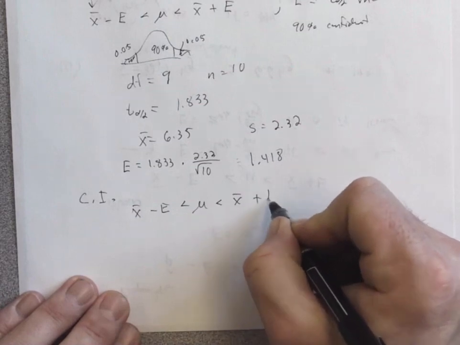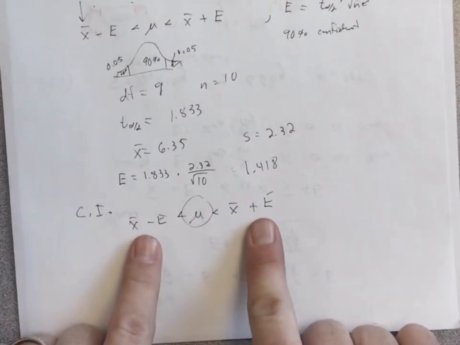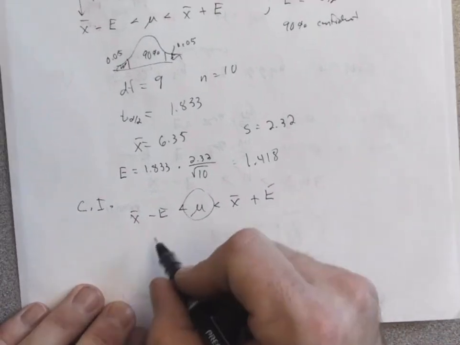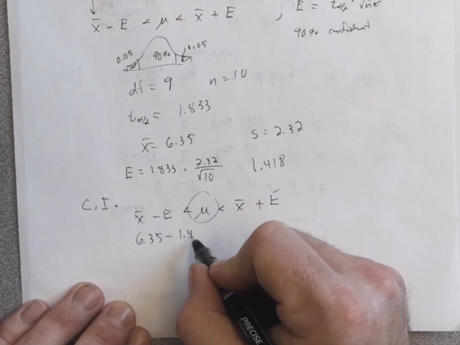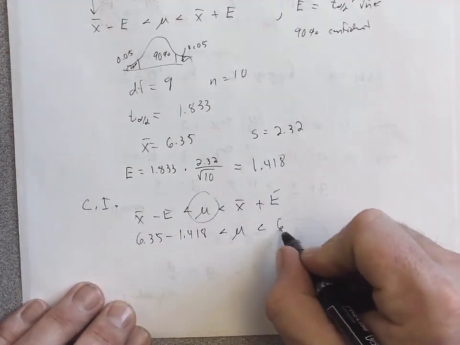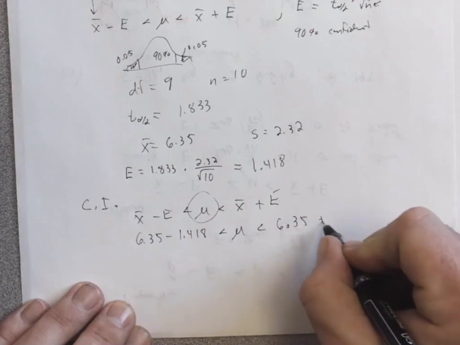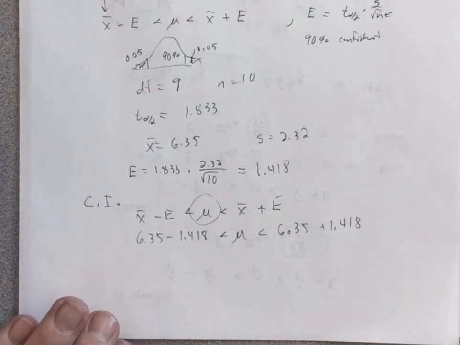Am I ever going to know that number right there? No. Nope, you're just going to know that it lives somewhere in between. So X bar is equal to 6.35 minus this error, 1.418, less than mu less than 6.35 plus 1.418. And you have 4.1.